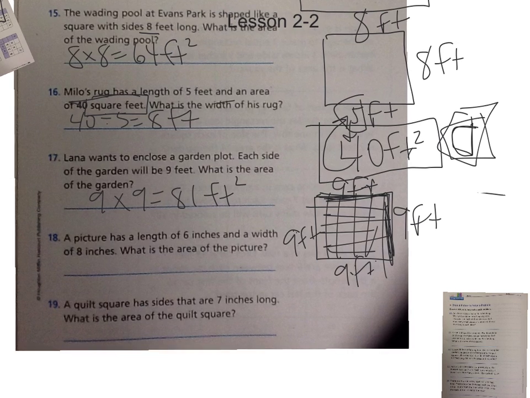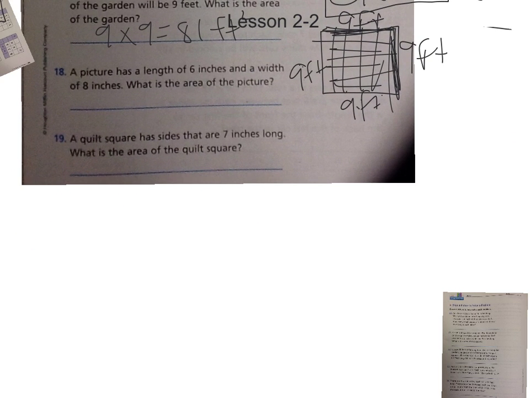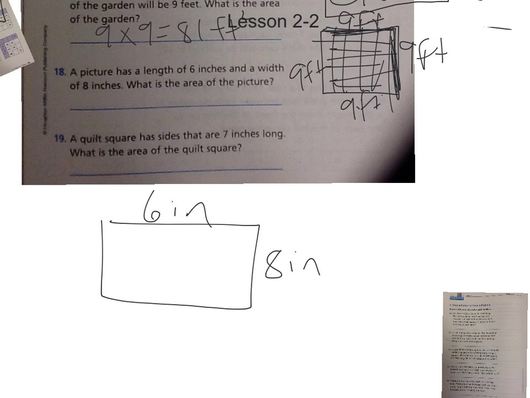Number 18, a picture has a length of 6 inches and a width of 8 inches. So it has length 6. This is a terrible drawing because I did 6 by 8 and the 6 is longer than the 8. Either way, you know what I'm getting at. So you should know that the area is 6 times 8, and that equals 48 inches squared. So 6 times 8 equals 48 inches squared, or square inches.